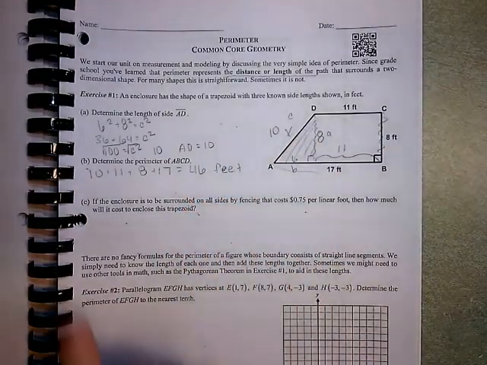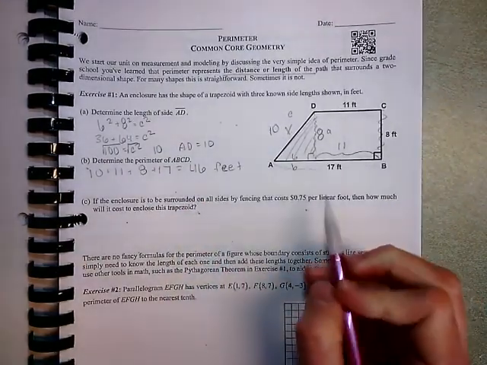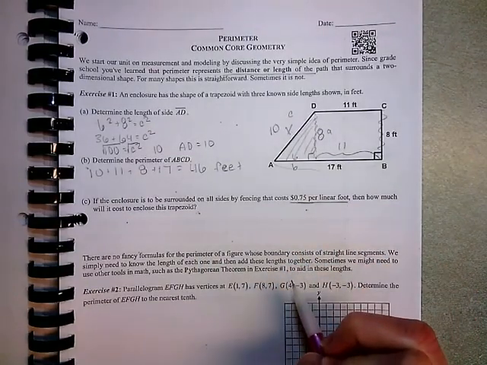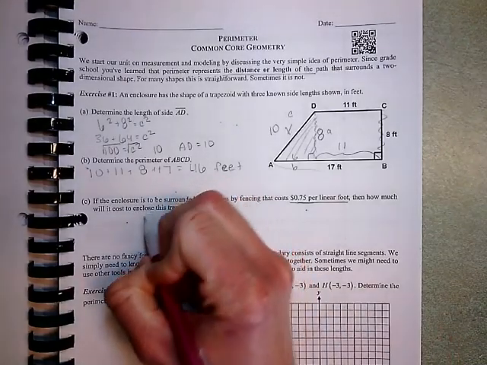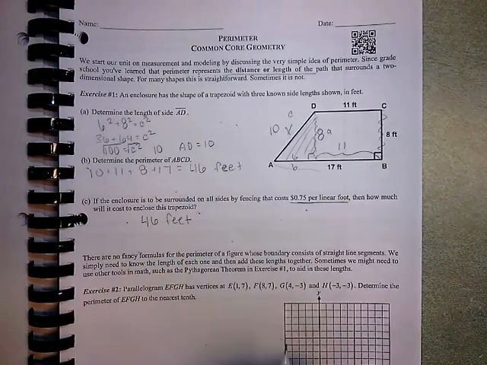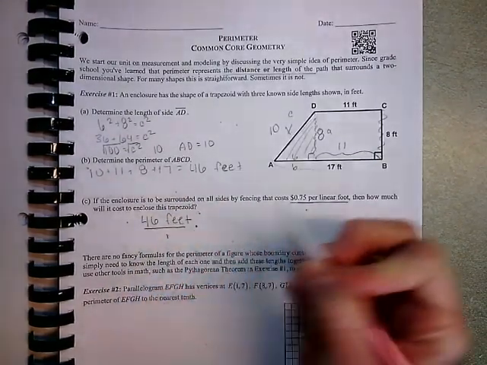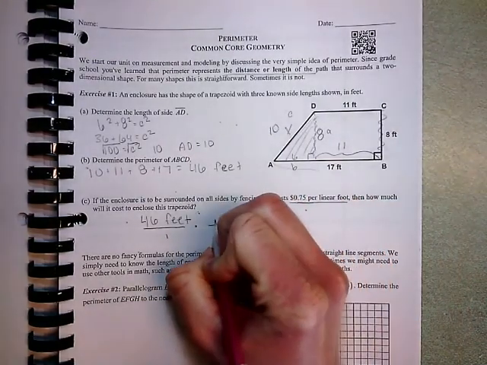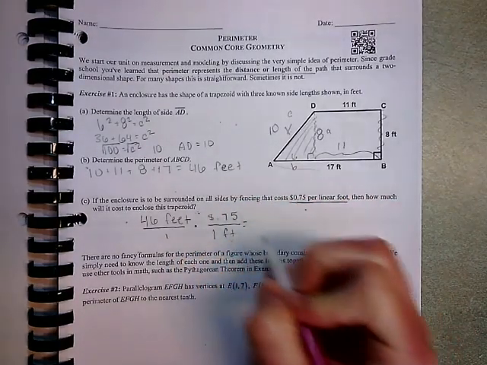Okay. So for part C, if the enclosure is to be surrounded on all sides by fencing that costs 75 cents per foot, then how much will it cost to enclose this entire trapezoid? So the perimeter around the trapezoid is 46 feet. Now, per 1 foot, it costs 75 cents, okay?